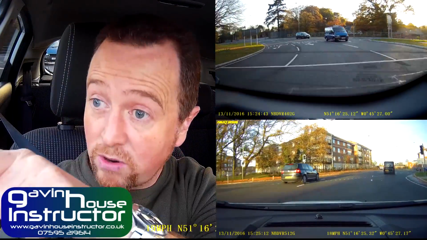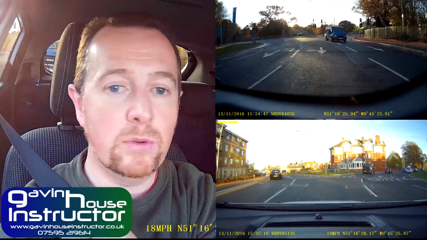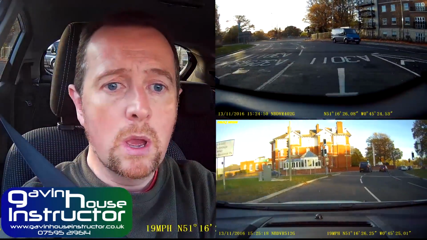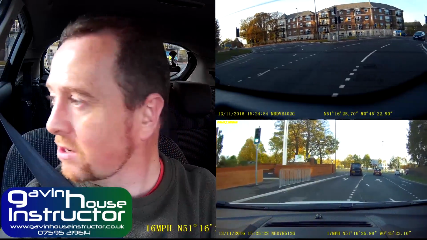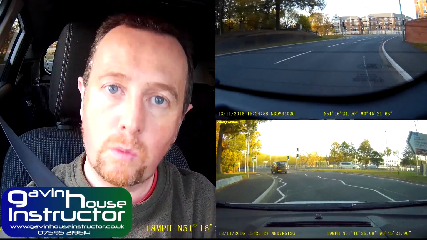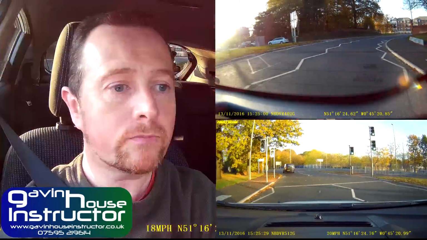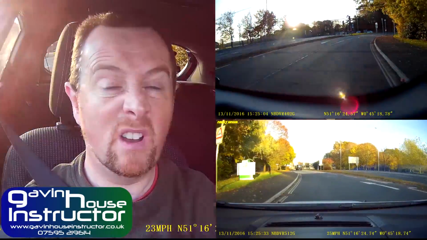This road sign here tells me I need the outside lane, and as it happens, it just lines me up beautifully. Because these are traffic light controlled, I don't have to put any indicators on because the traffic should be stopped. If however there weren't traffic lights, then I would be putting my indicator on. Okay, 2 lanes here, merge back into one. So I'm just checking on my right, making sure it's fine.